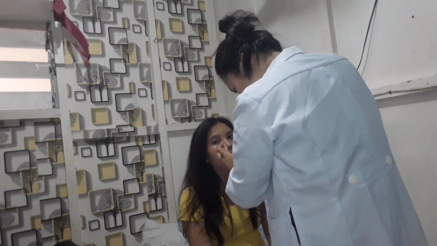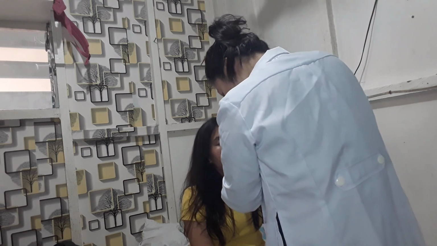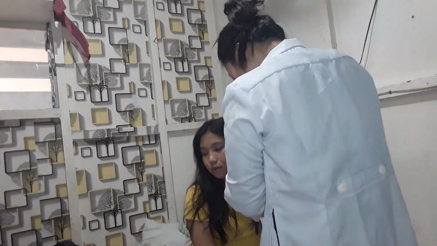Checking airflow through the nostrils. Palpating the tongue for lesions. Inspect the lips for consistency, color, and lesions. Inspect the teeth for number and condition. Check the gums and buccal mucosa for color.